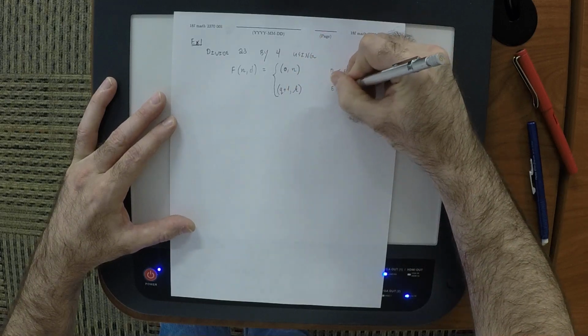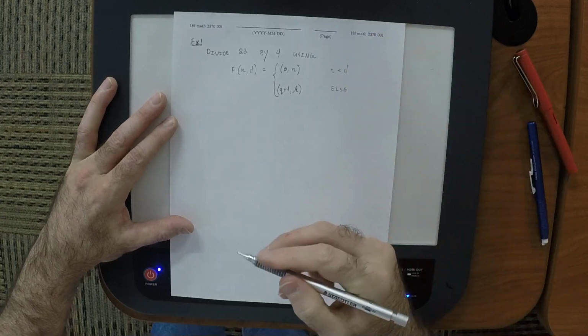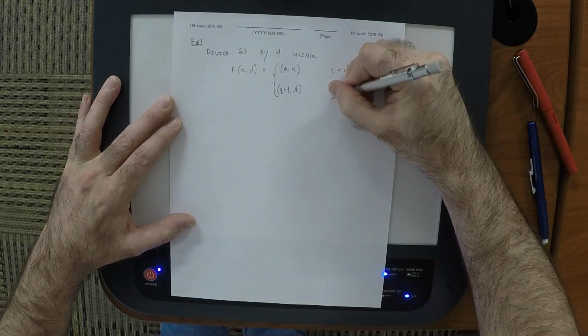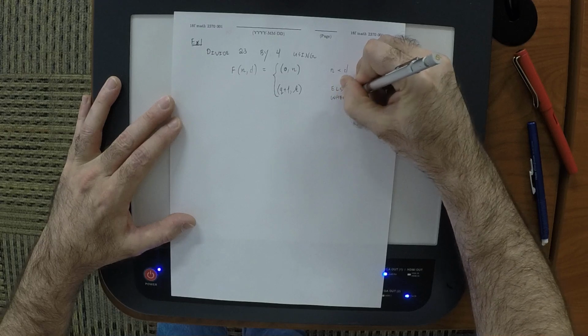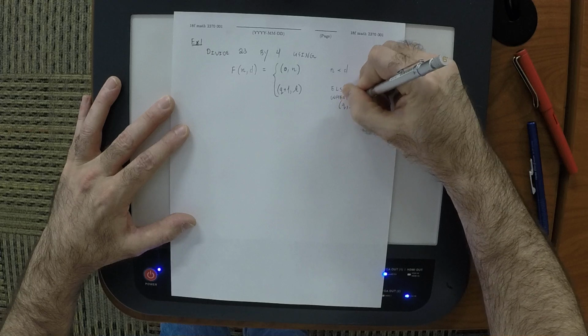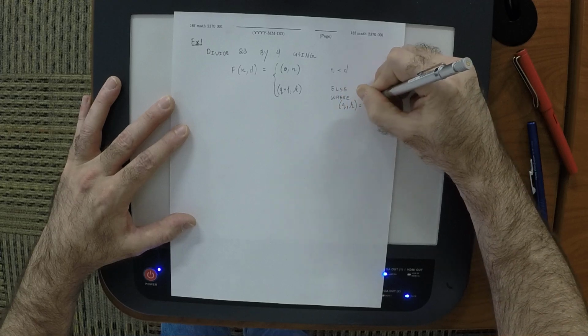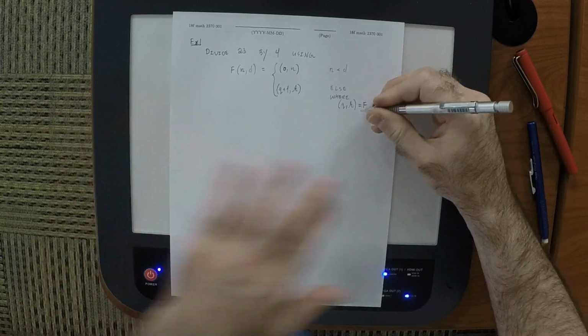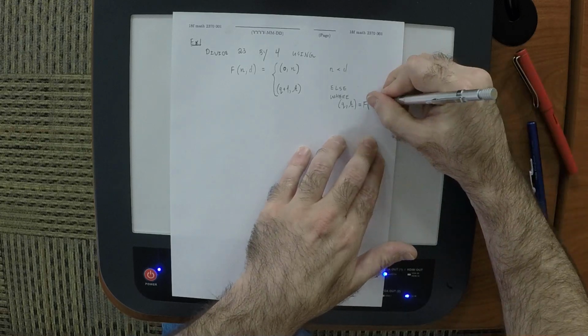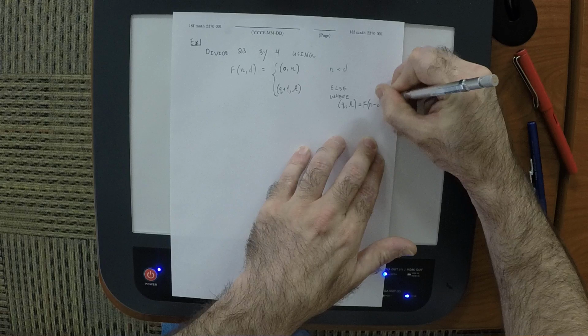So otherwise, we have this new thing that more or less we've never seen before in our class, where q and r is f evaluated at different arguments, at n minus d.